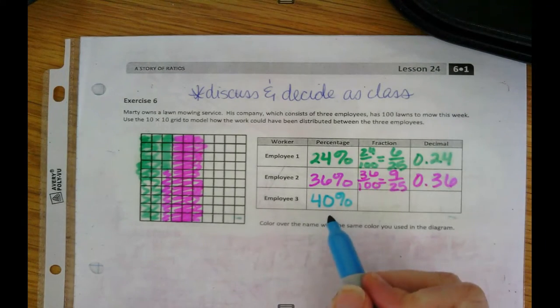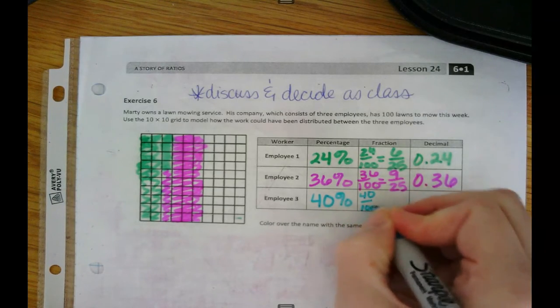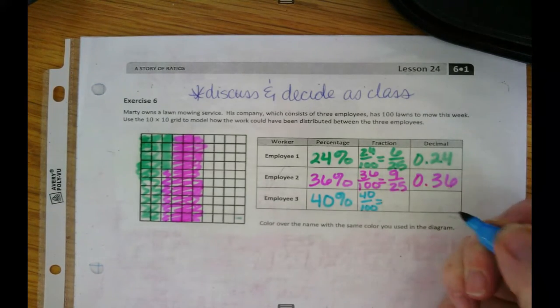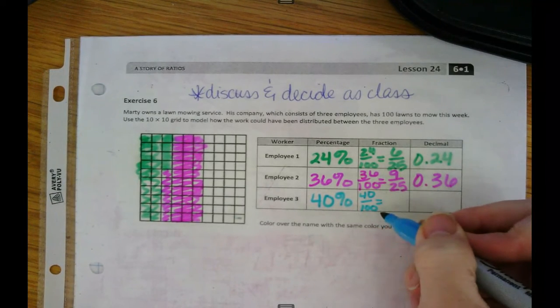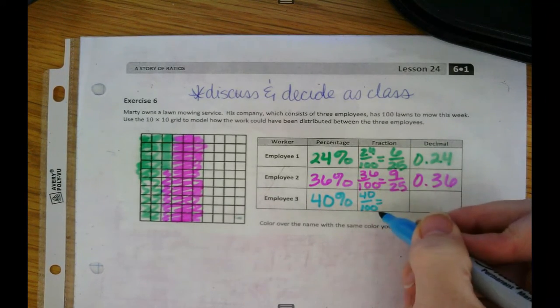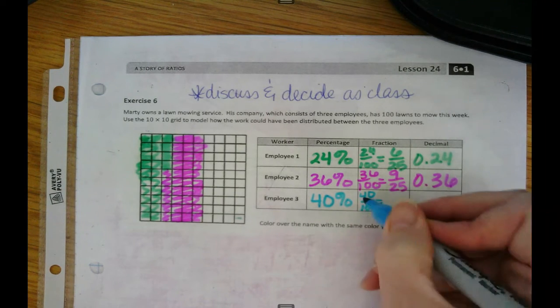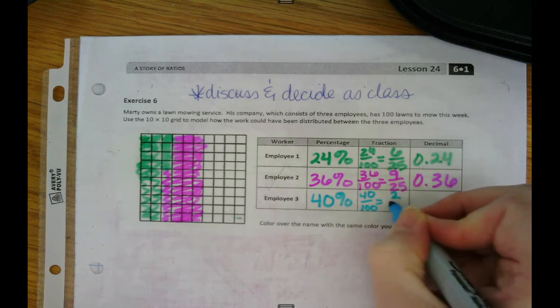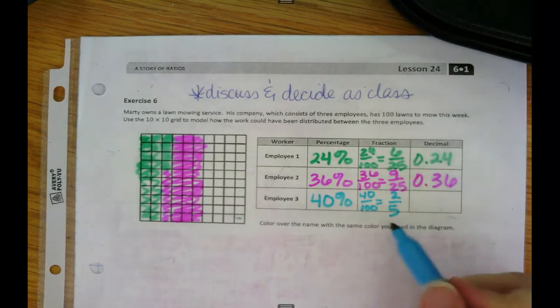And then for the final row, 40%, I would put 40 over 100. And then I would simplify this. You can do it in a couple of steps if you want to. You could divide by 10 first and get 4 over 10. Or you could go ahead and divide by 20 to begin with. 40 divided by 20 is 2. 100 divided by 20 is 5. So again, it may take you more than one step, but you need to simplify to 2/5.